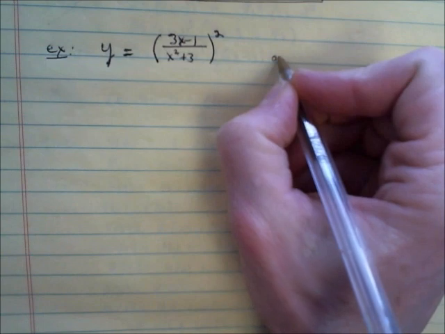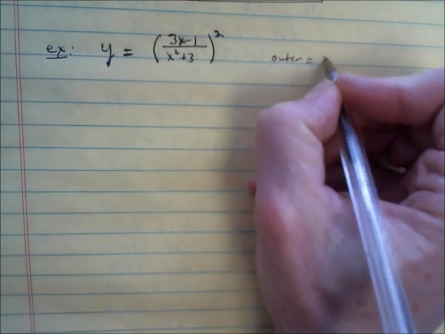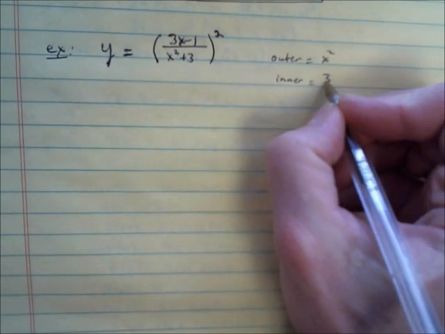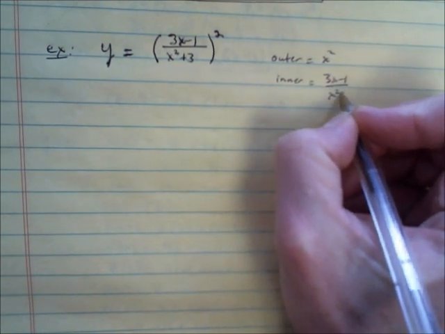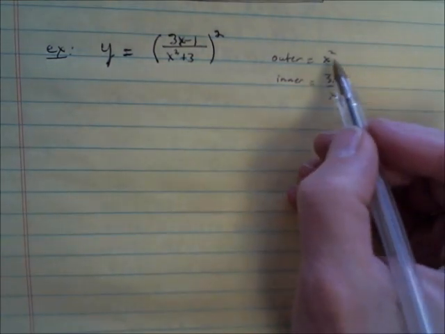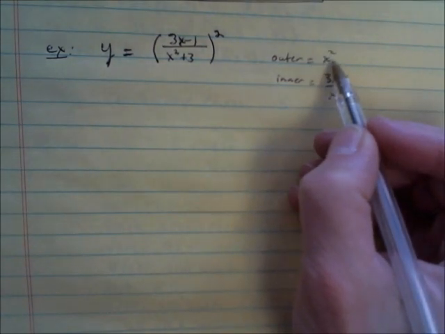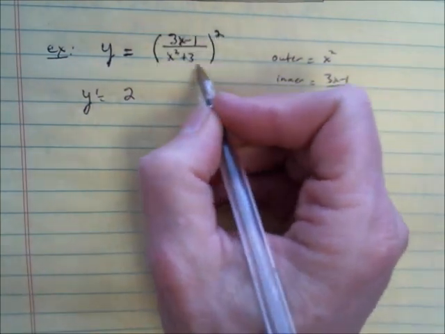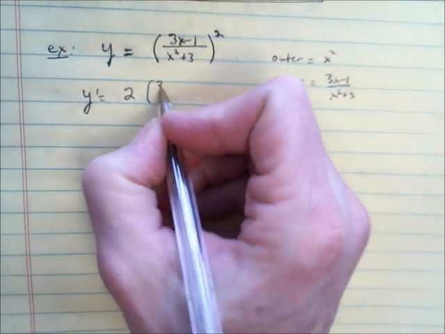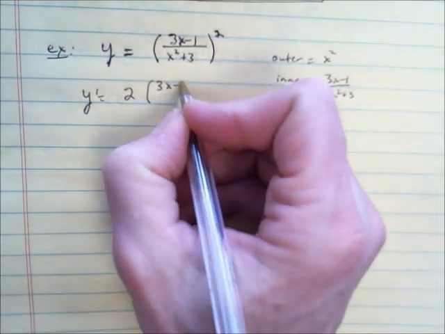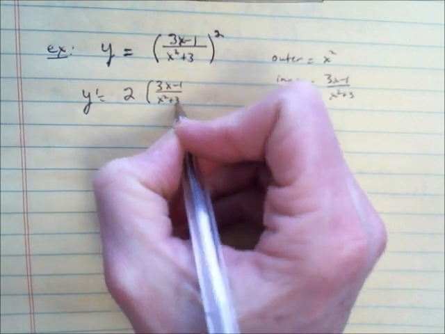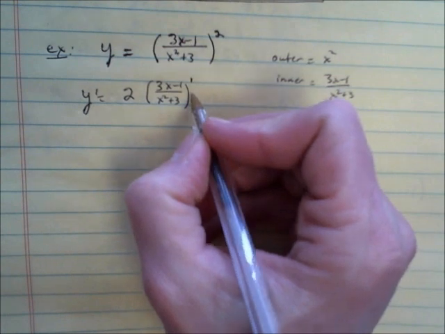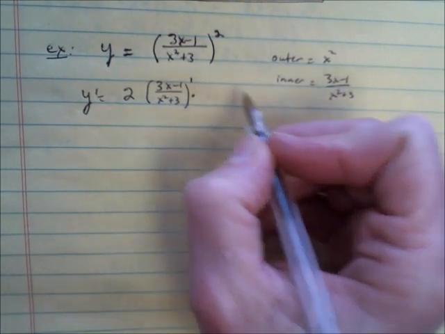So here we have an outer function, which is x squared. We have an inner function, which is 3x minus 1 over x squared plus 3. So the derivative of the outer function is 2x to the first. So it's 2 times this whole inner function, 3x minus 1 over x squared plus 3, all raised to the first power. And then the chain rule says we have to multiply it by the derivative of this inner function.